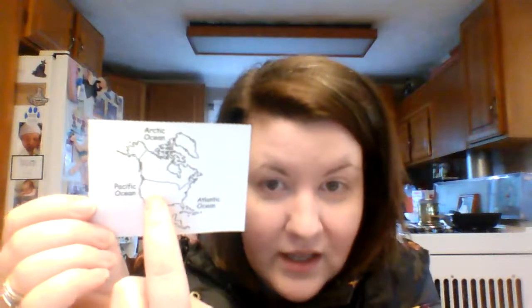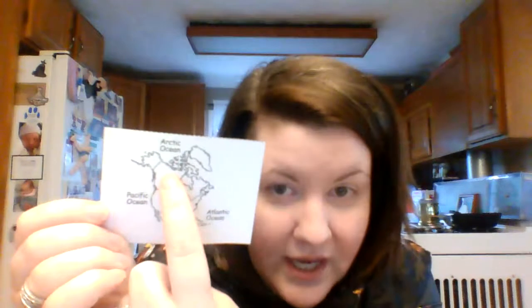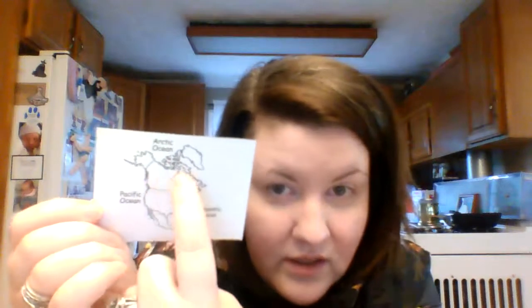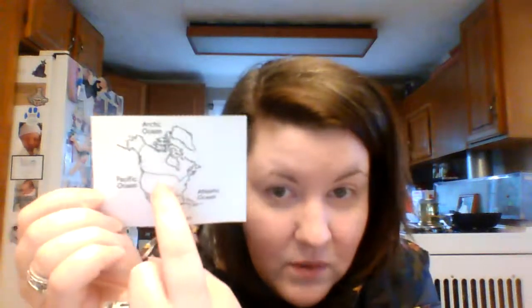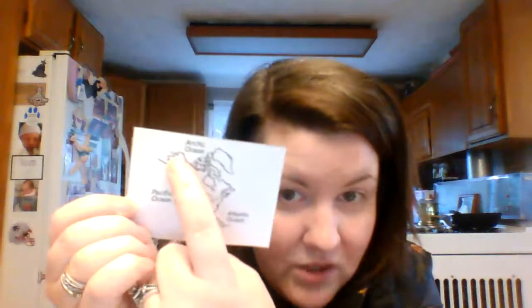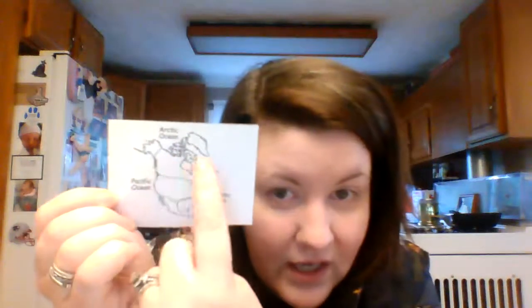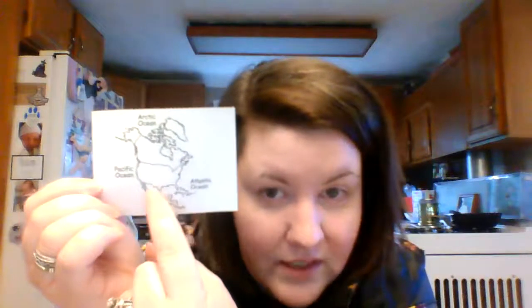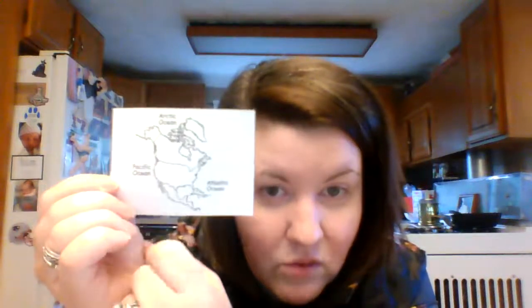And we travel through Canada, which is all of this up here. And there's the state of Alaska. The state of Alaska is actually a part of the United States. So we have the United States where we live. We have Alaska, which is a part of the United States. We have Canada. And then we have Mexico. That's all a part of North America.